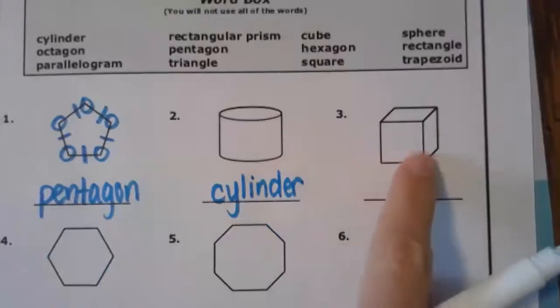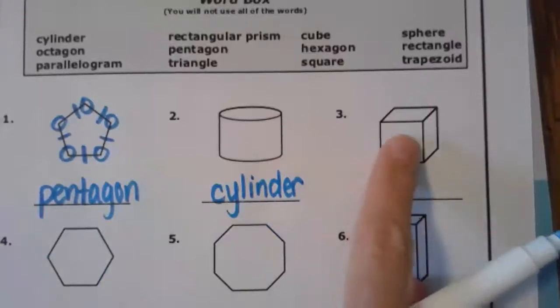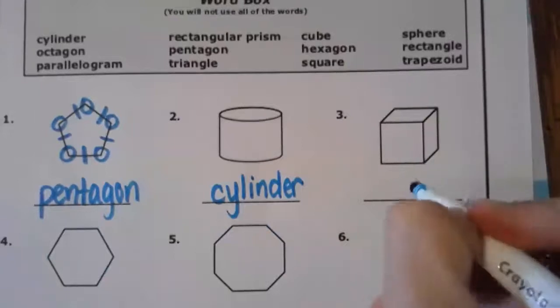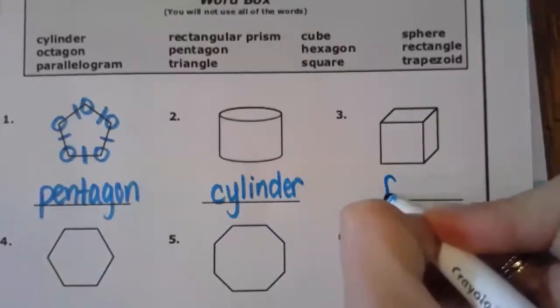Next, this is a cube. Cubes have faces. It is a three-dimensional shape. Think of an ice cube.